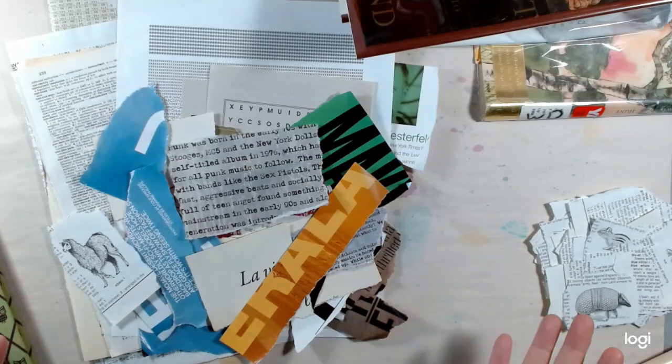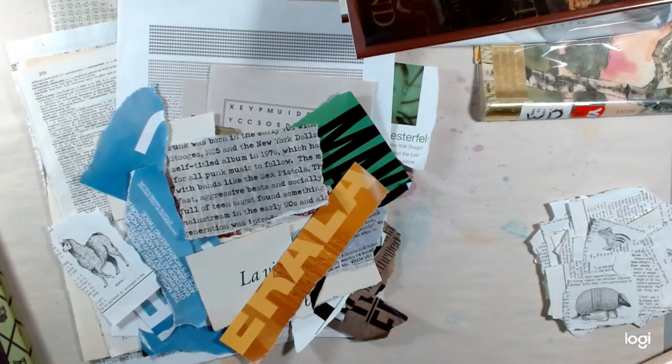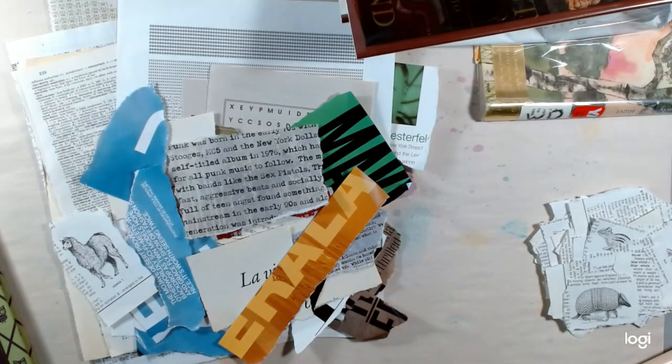So it's one of my favorites. I really do like text in everything that I make. I have quite a few different bits of text that I use. So go out and look for text.